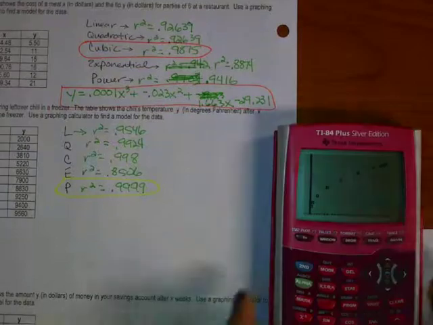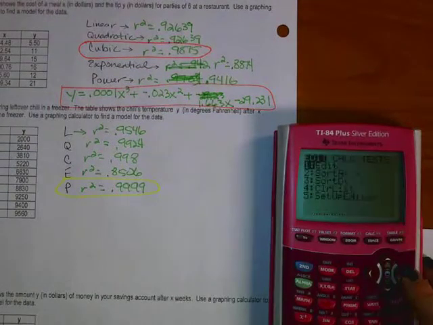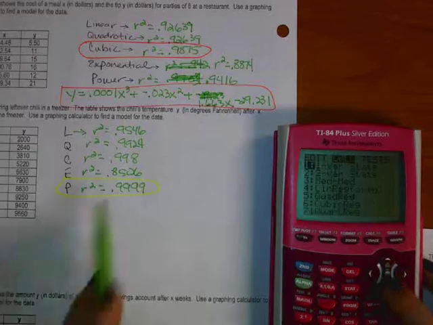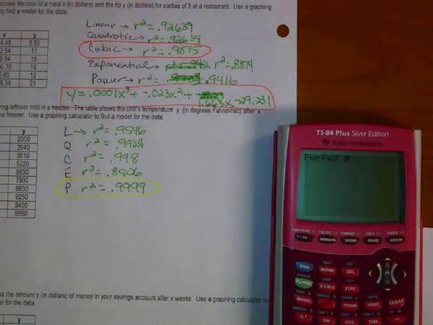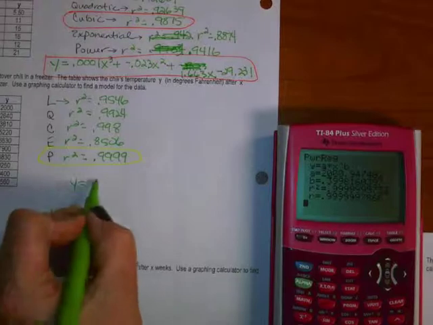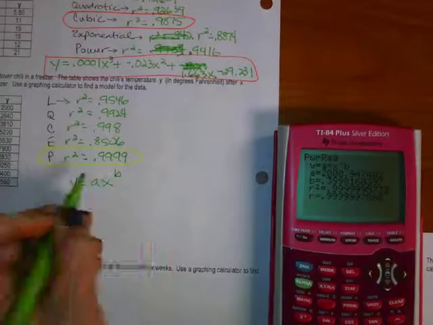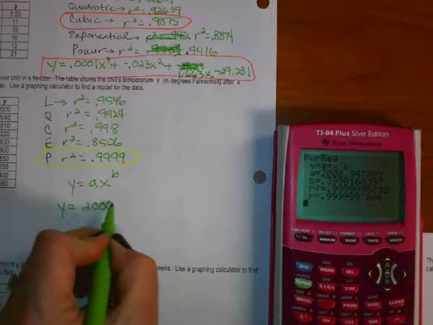Then let's get the equation. All I ask is that you get the equation. Let's see if you have the same one, and then I'll be done. We decided it's a power, right? So go to power. What number is that? Oh, it's A. And it kind of gives you the general form right here. Okay, let's see. And then you fill in A.